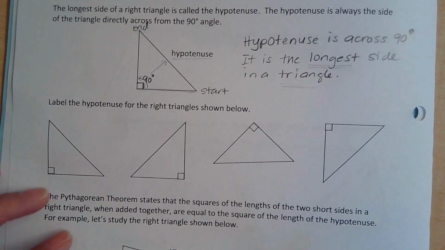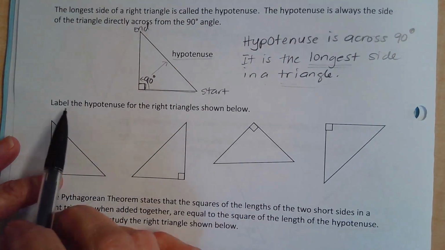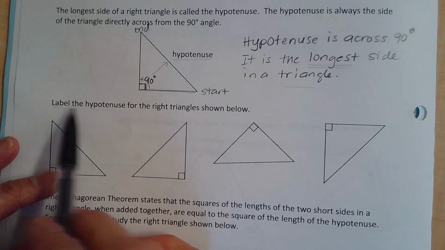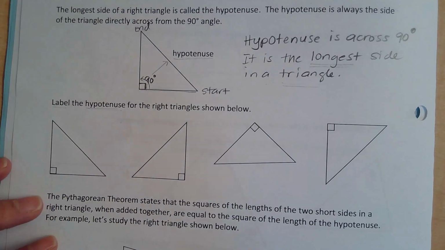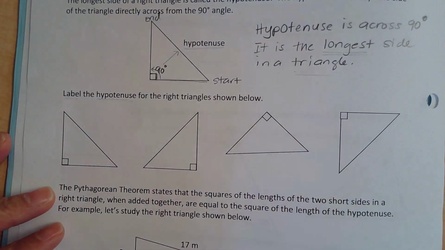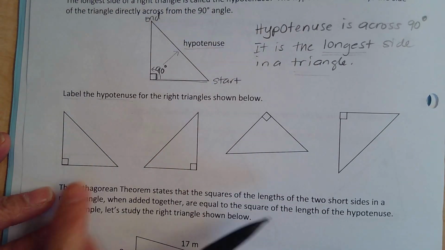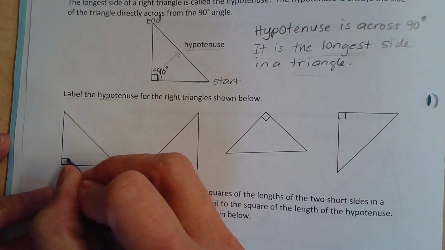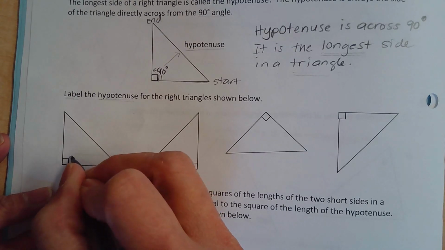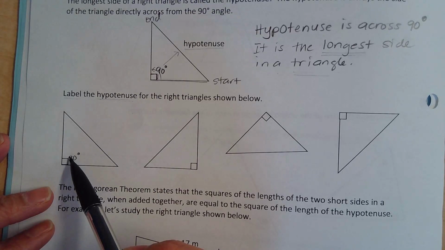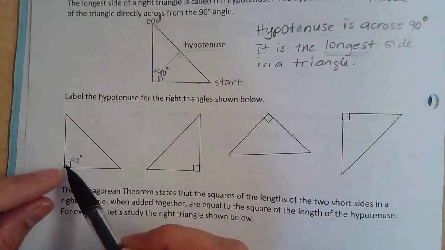It says here, label the hypotenuse. Which one is the hypotenuse in this triangle? You have the three sides. You're going to locate your 90-degree angle, and where it opens up, where does this 90 degrees open up?